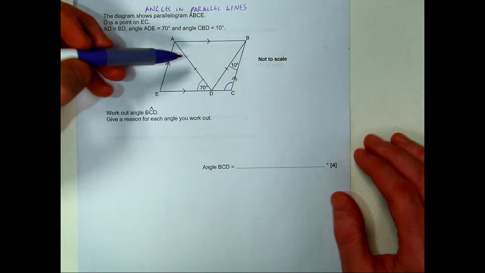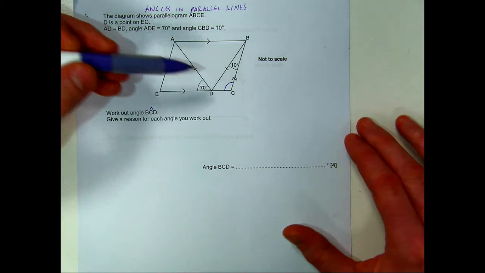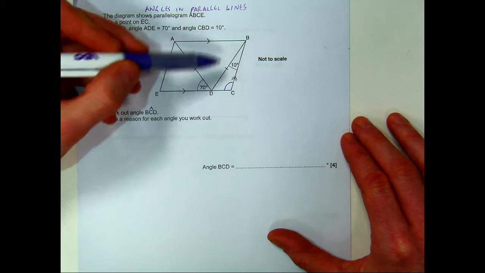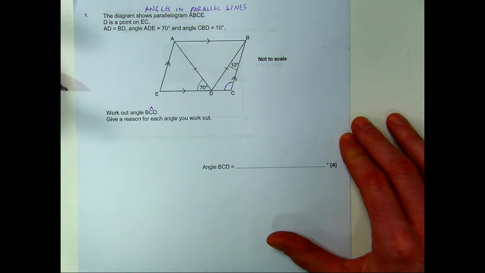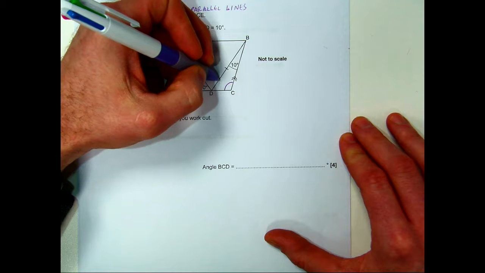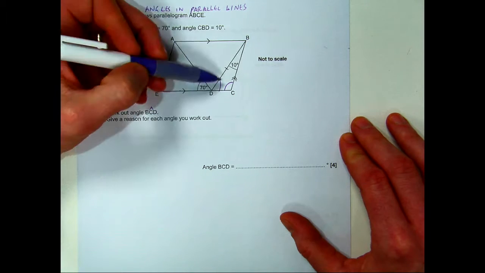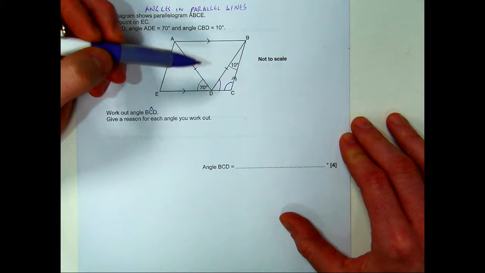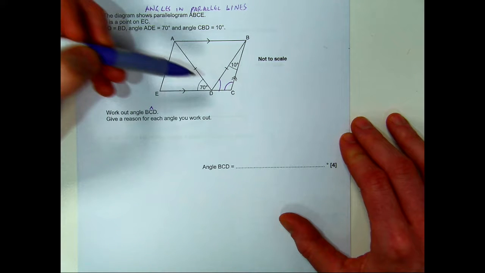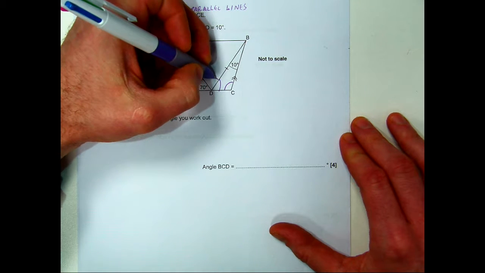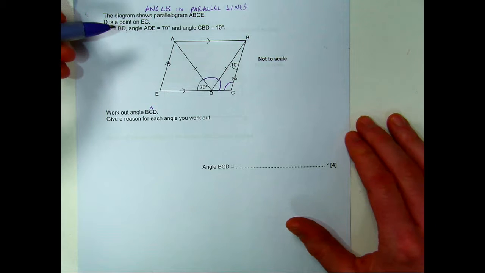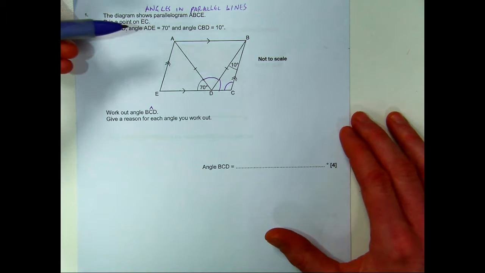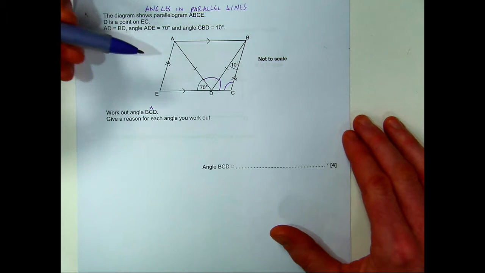Now I like to think of these problems a bit like solving a puzzle. Can we fill in the pieces to help me find a particular angle? Straight away, if I need an angle here, then I've got it in a triangle, but I can't find an angle unless I find one out here. So how are we going to go about solving this? Well, let's think about what we know.